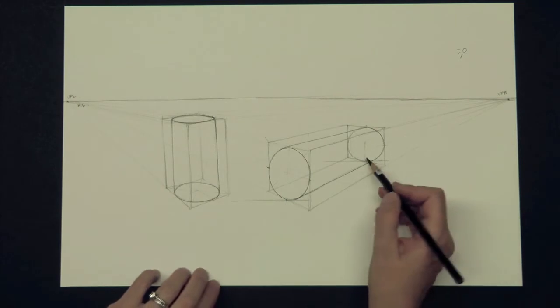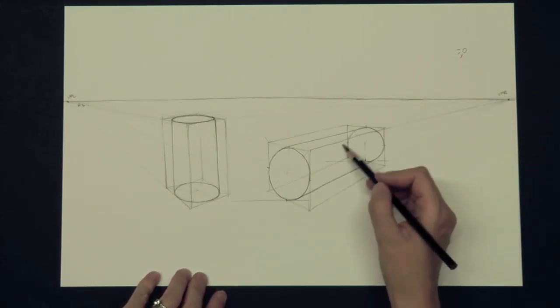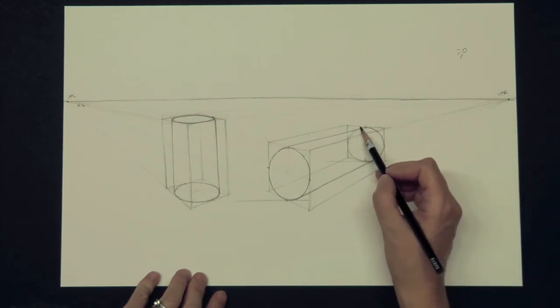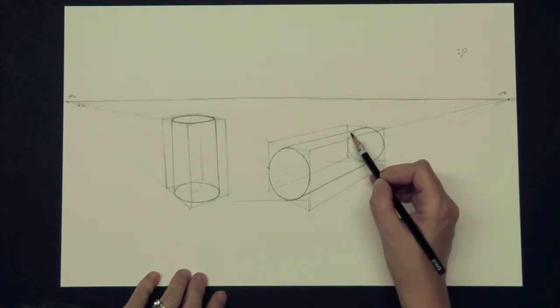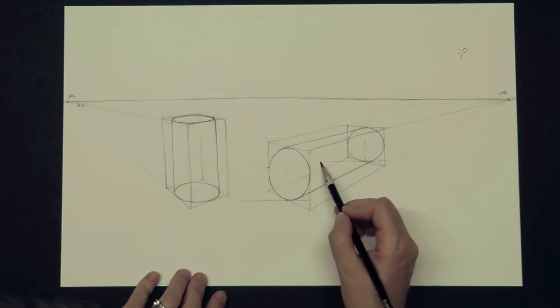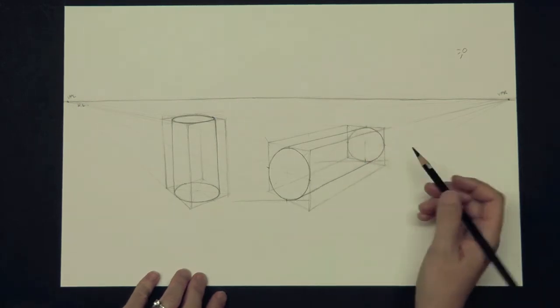Alright, so I've got these two lines, and now I'm going to draw the direction of the light off of these ellipses. So if I'm over here to the right, I'm going to go adjacent to my back ellipse and draw in a line that matches up and intersects with that line that was parallel to the horizon line.